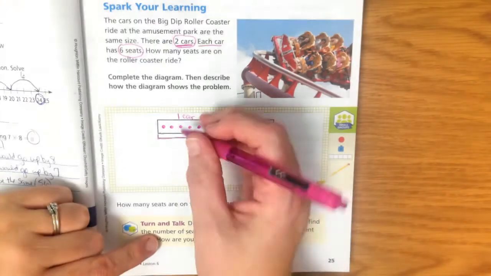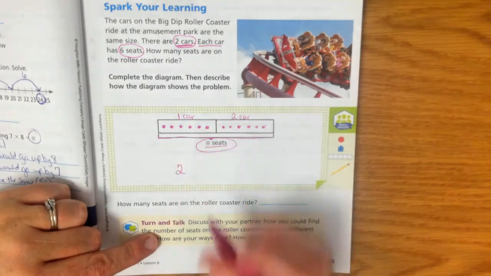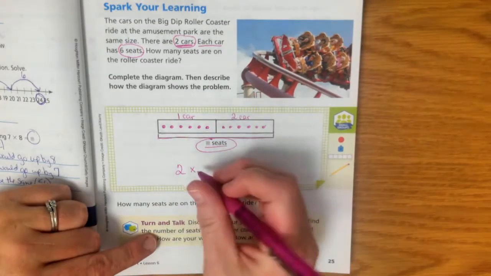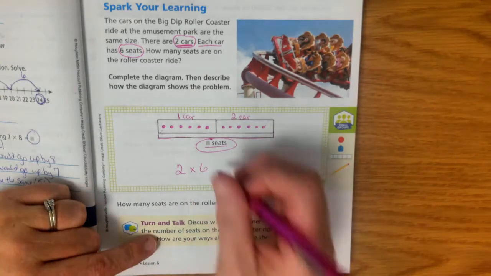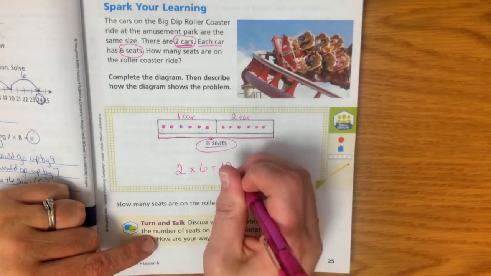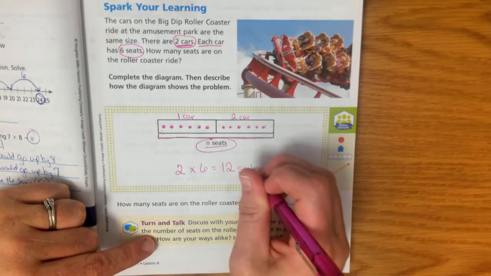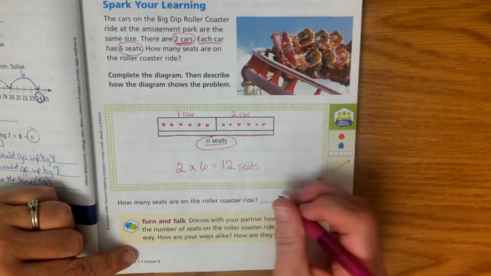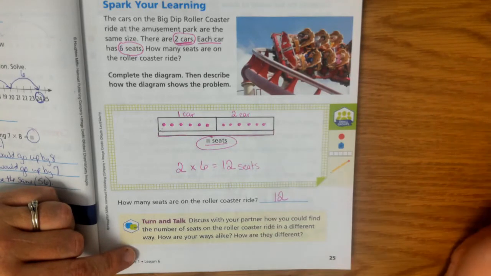So I could say that I have 2 cars multiplied by the 6 seats in each car, and that equals a total of 12 seats. How many seats are on the roller coaster ride? 12.